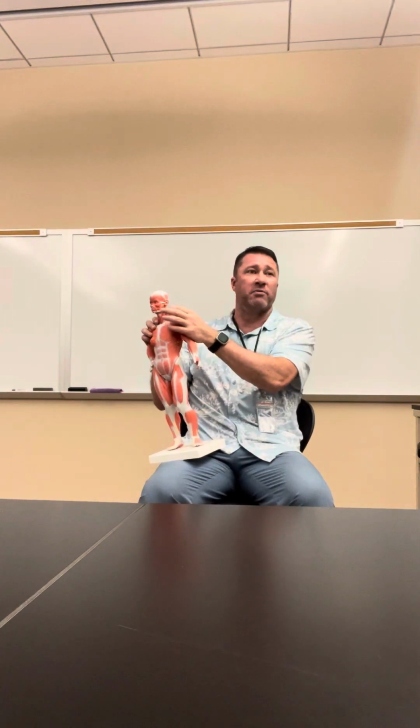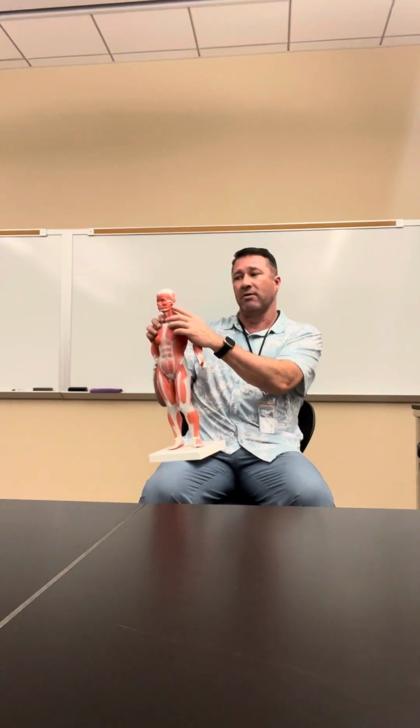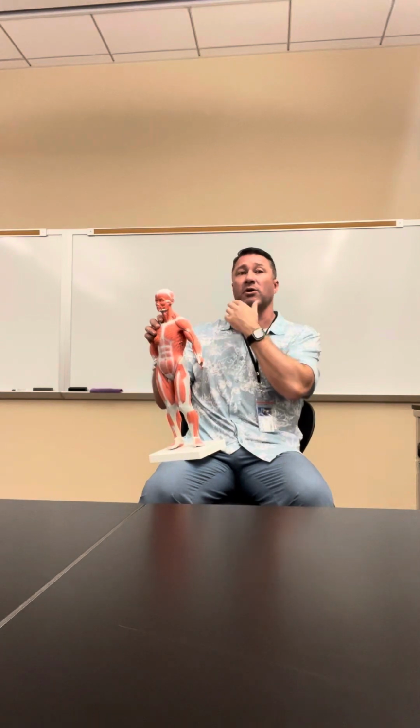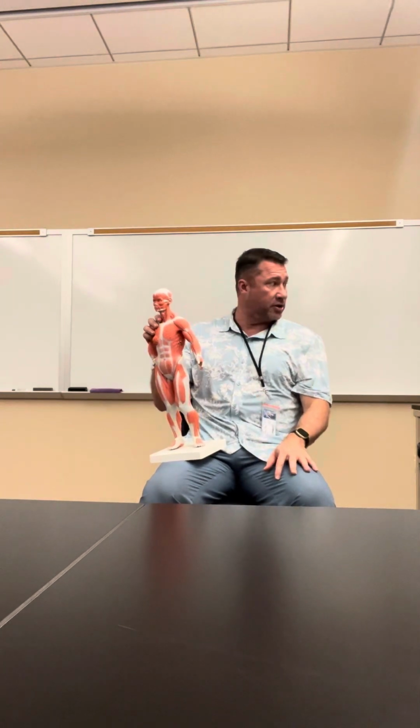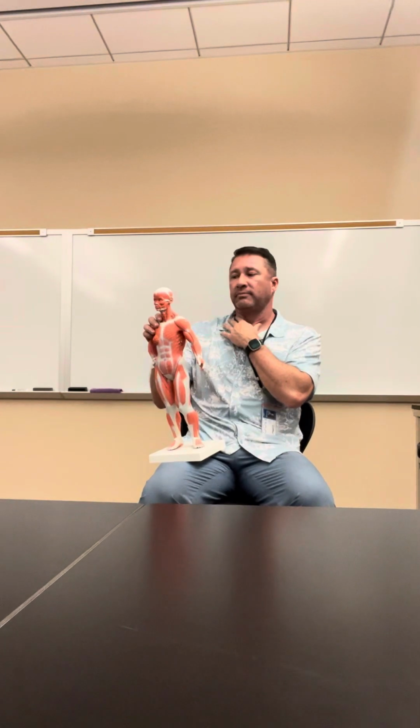Here on the side of the neck, we've got the sternocleidomastoid. Its origin is on the clavicle, and it inserts into the mastoid process of the skull. Its job is, contraction of one causes rotation of the skull, contraction of both causes flexion of the skull.